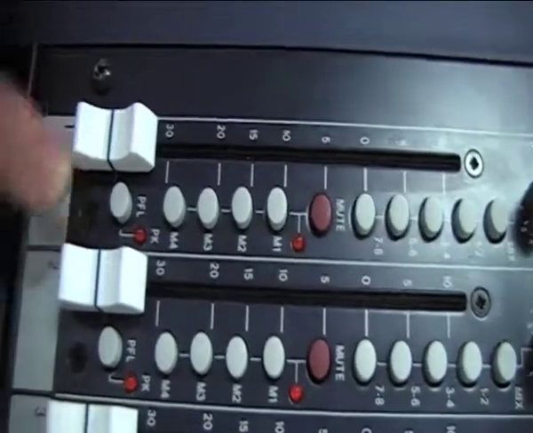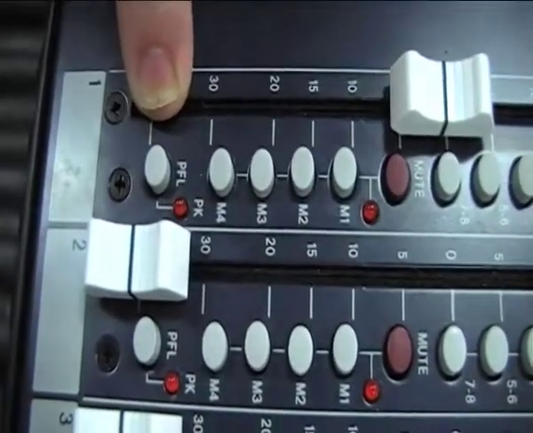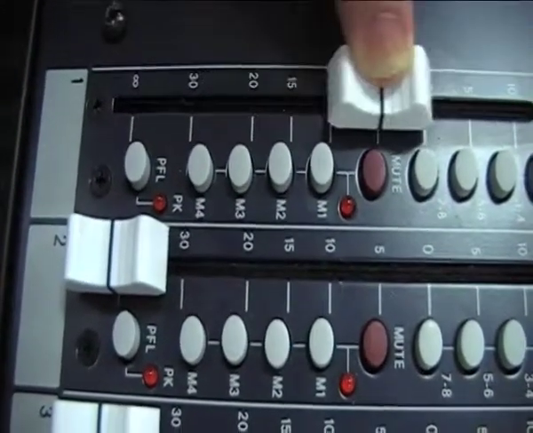And the final button right at the bottom is our PFL button. This stands for pre-fade listen. It allows us to set the gain before the signal reaches our fader.